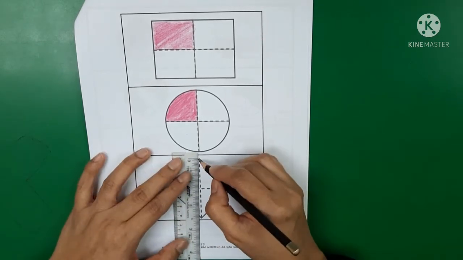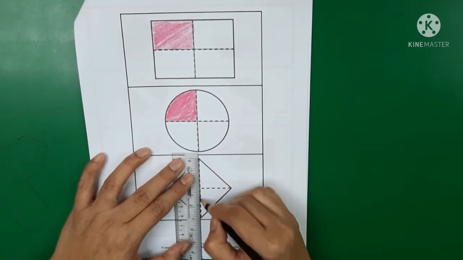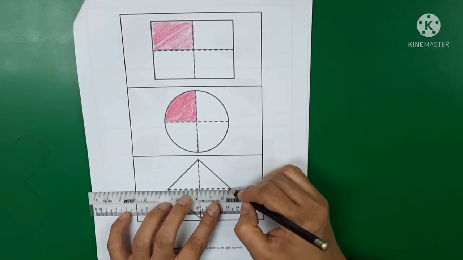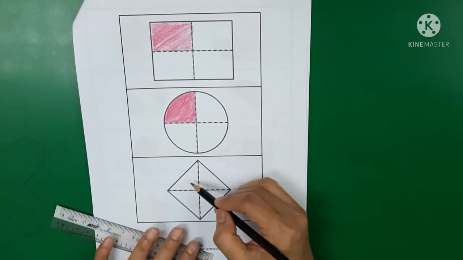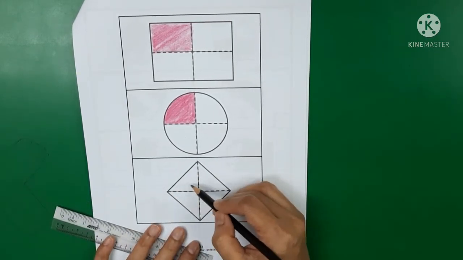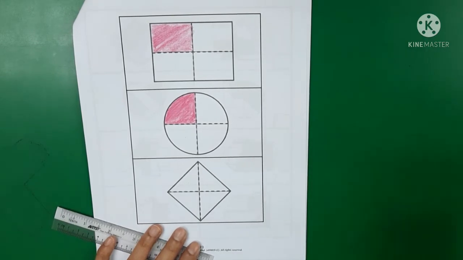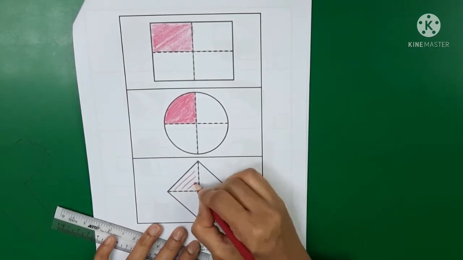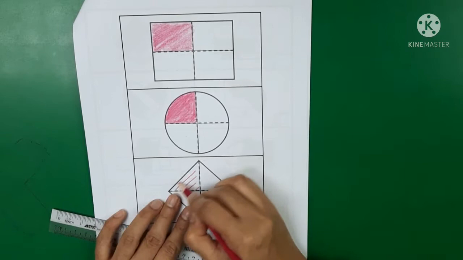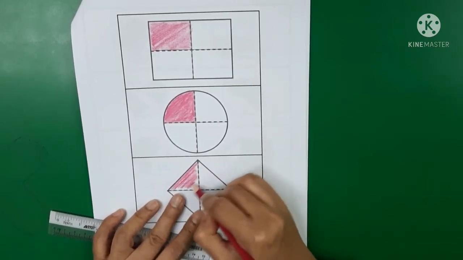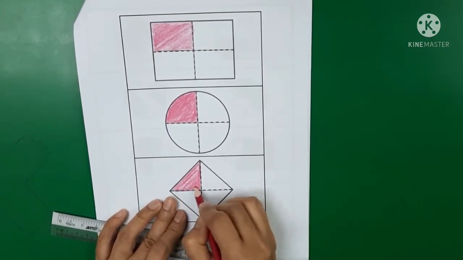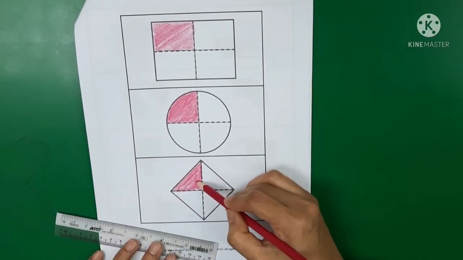The last shape is a diamond shape. Let's draw two symmetrical lines. 1, 2. This will give us 4 equal shapes. And a quarter is this part over here. A quarter. Let's color. A quarter.